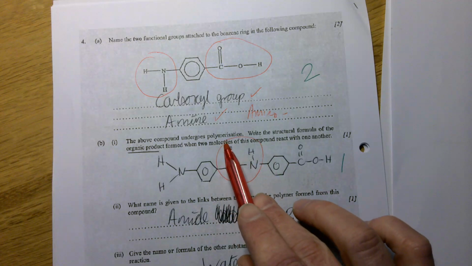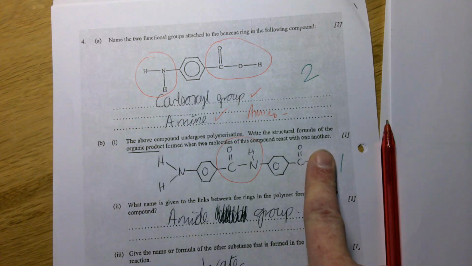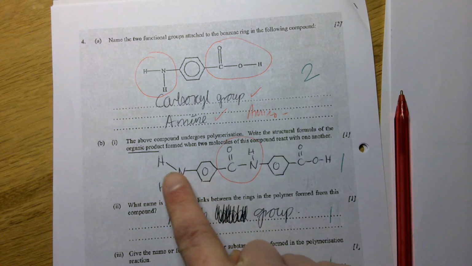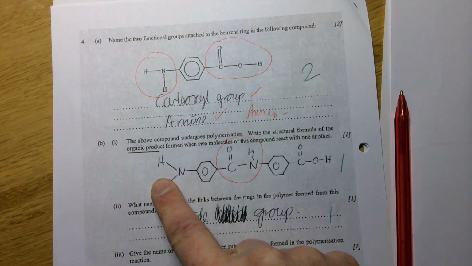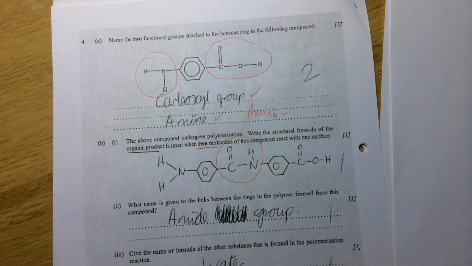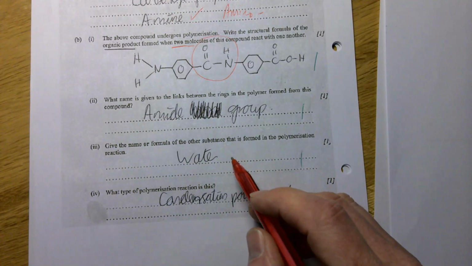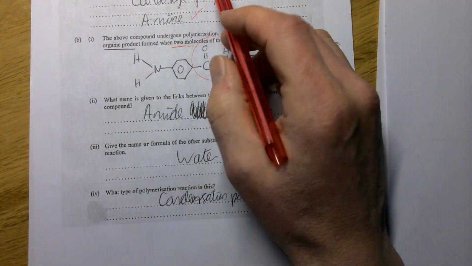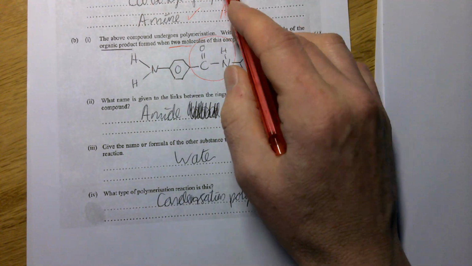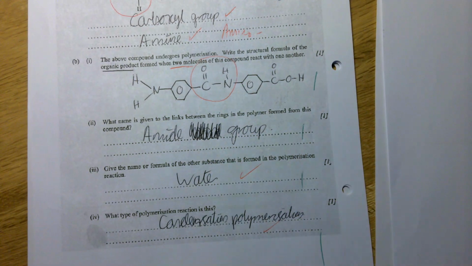Some of you got caught out because you tried to draw the polymer, so you crossed out, you got rid of the OH at one end and the H at the other. That was a perfect answer for the polymer, but it simply asks you to draw the product when two molecules combine with one another. So some of you fell for that little question there. When you've got amines and carboxylic acids reacting together, you get water as a byproduct, which makes them condensation polymers. And that's it. I hope that was all right.